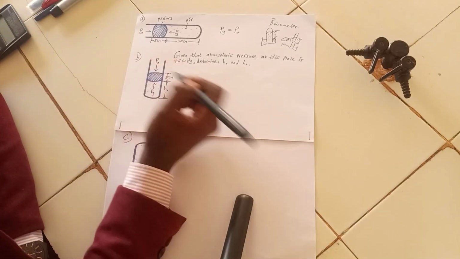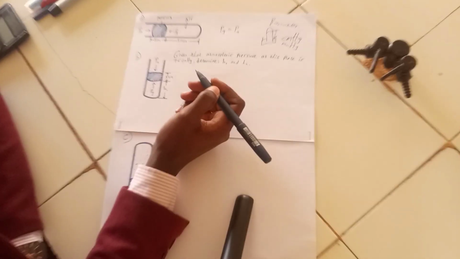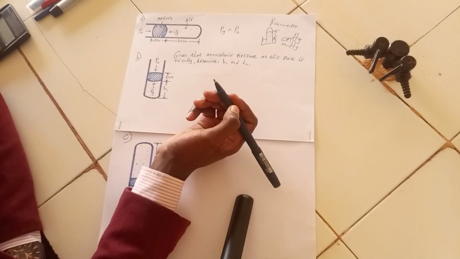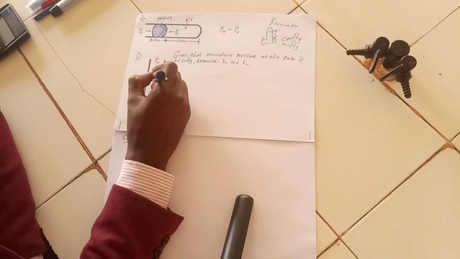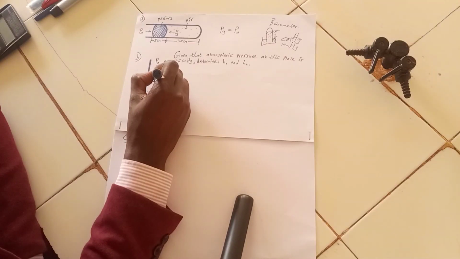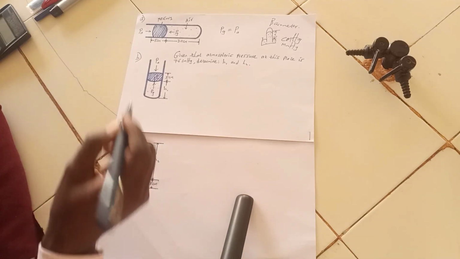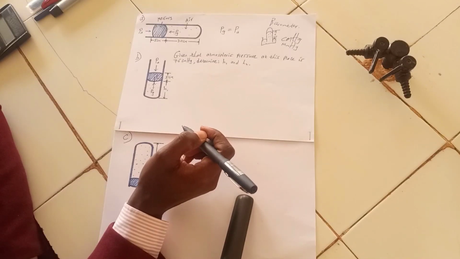We also have this liquid here, which has some weight. And the weight is contributing to some pressure, because we know pressure is force over area, which can also be weight over area. So for that case, we have some other pressure here, which we can call PL. Pressure due to the weight of the liquid can also be given by h rho g.